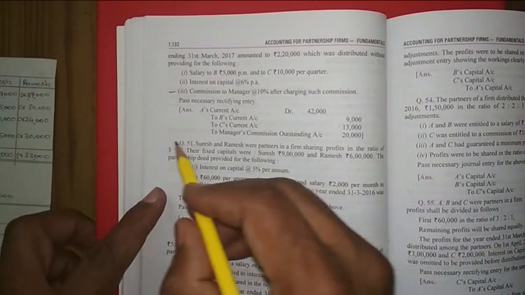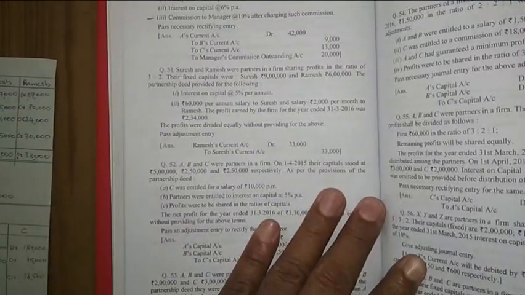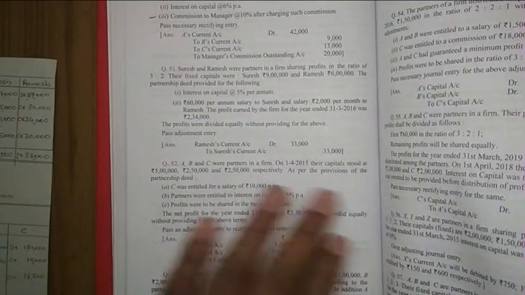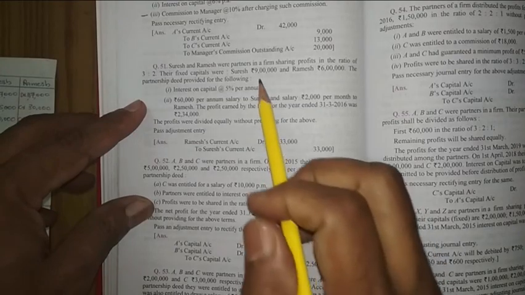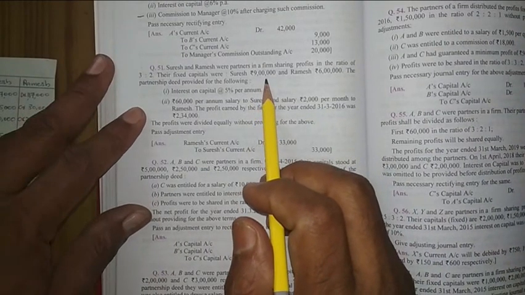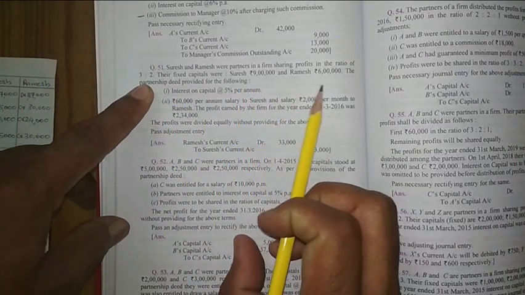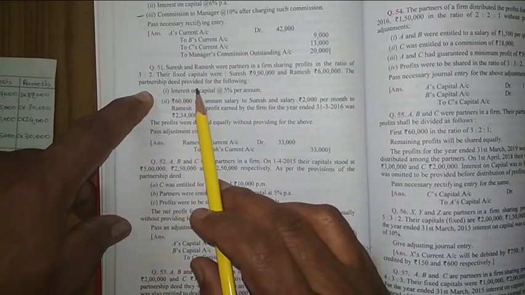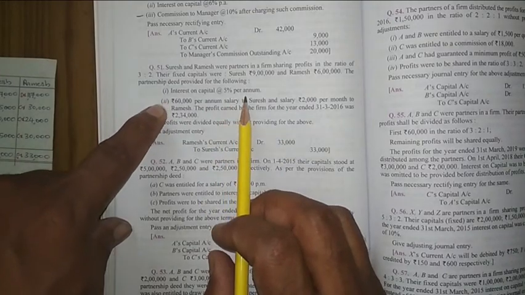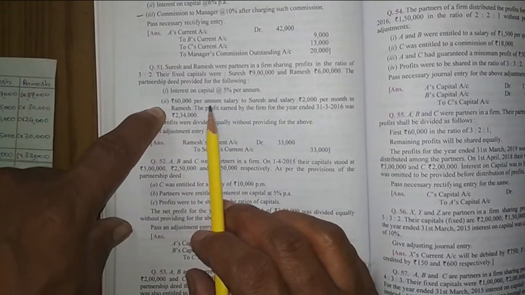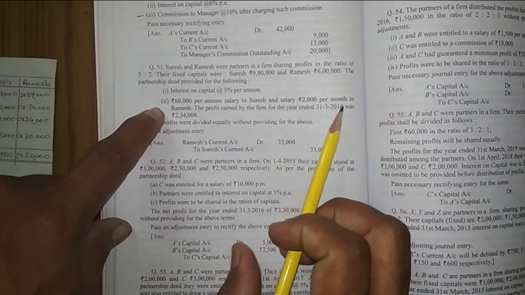Then we are moving to question number 51. 51 is also a somewhat different question, that is why we are solving it, otherwise this may be homework, but I am solving this one. Suresh and Ramesh were partners in a firm sharing profits in the ratio of 3:2. Their fixed capitals were Suresh 9 lakh and Ramesh 6 lakh. The partnership provided for the following: interest on capital at the rate of 5% per annum, rupees 60,000 per annum salary to Suresh, and salary rupees 2,000 per month to Ramesh.